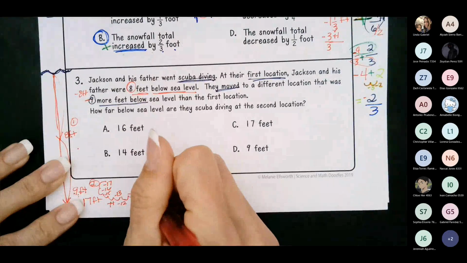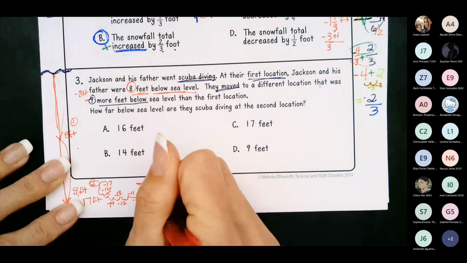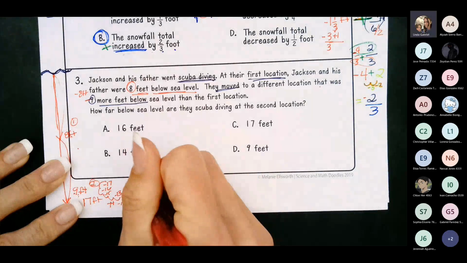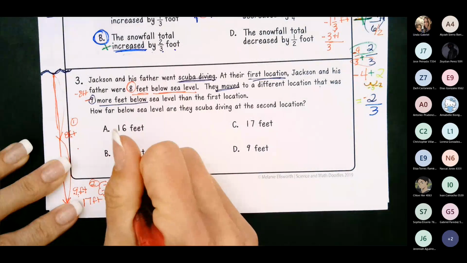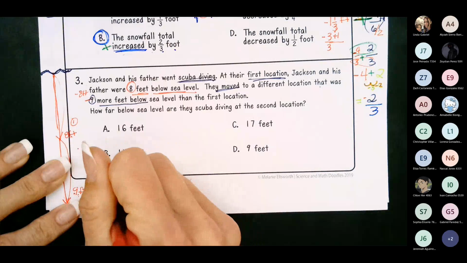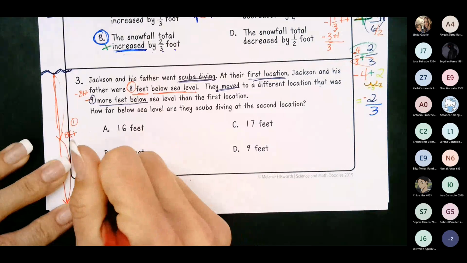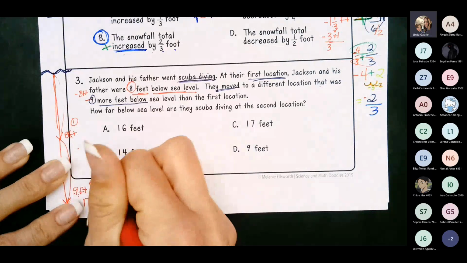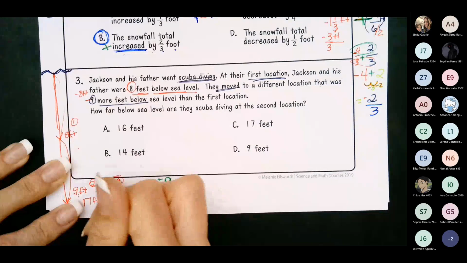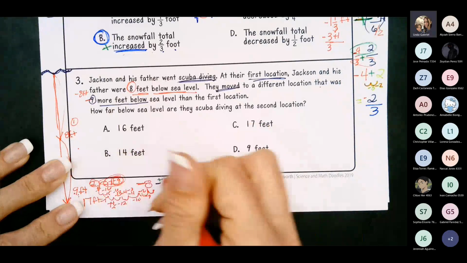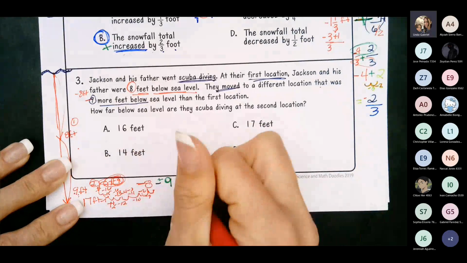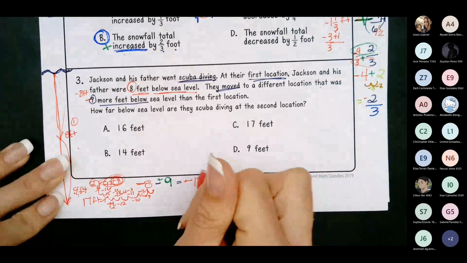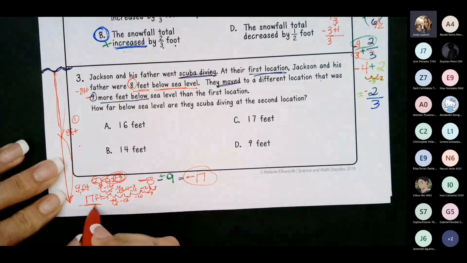But that will take me 1, 2, 3, 4, 5, -6, -7, and over here, -8, and then -9, right? That would be my number line. So -8 minus 9 would give me -17. If I look here, here's my 17 feet.